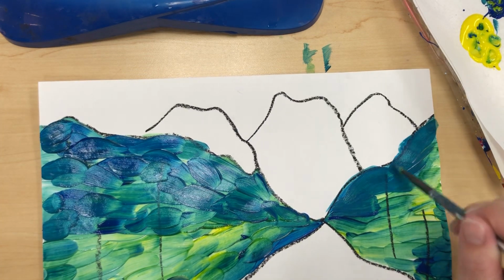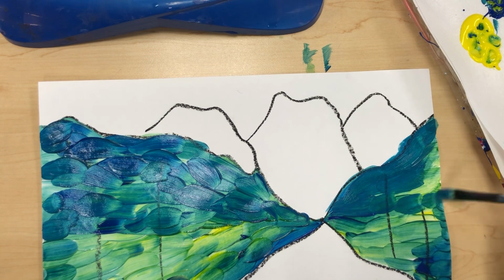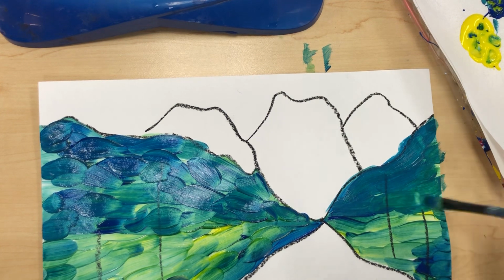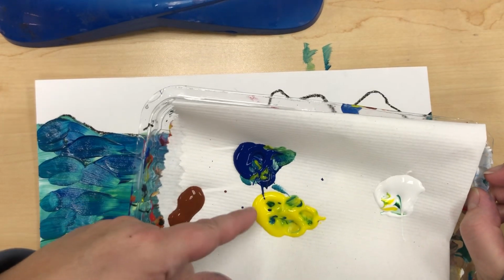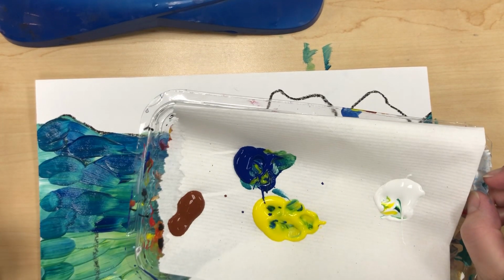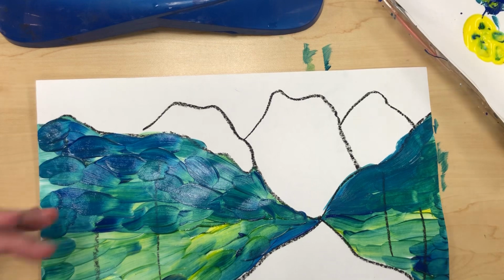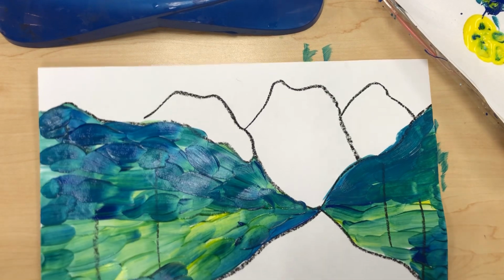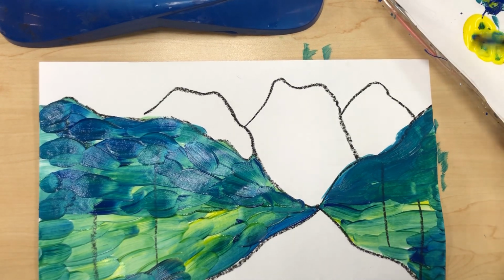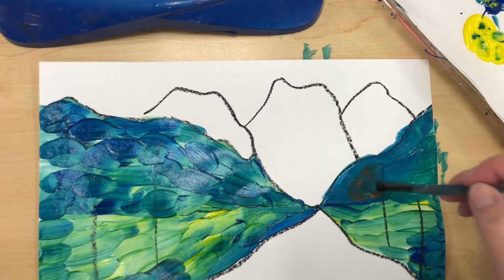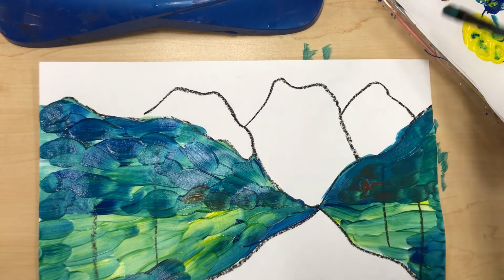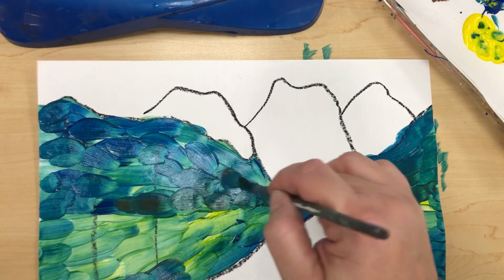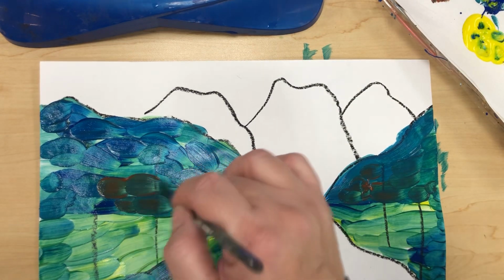So I would really limit your paint colors. Don't go crazy and mix every color of the rainbow. I've been just focusing on just the yellow, the blue, and the white. Just 3 colors in that area. Maybe I'll use a little bit of brown back here just to show that it's a little bit darker, or to show that it's farther away, so the color's maybe not so pure.